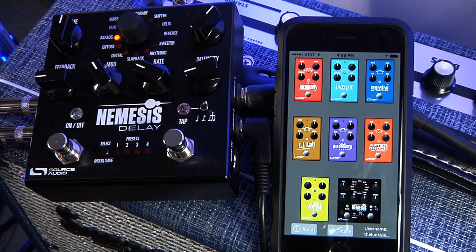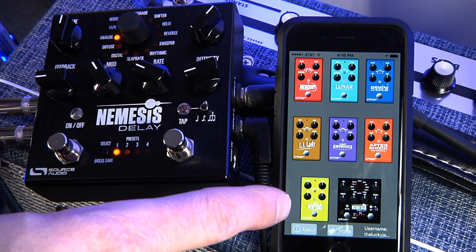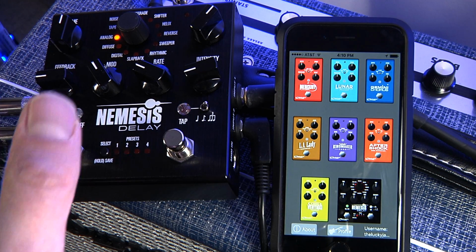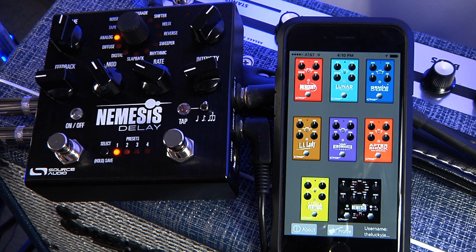Now, there are already a ton of great sounds in the Nemesis without ever plugging in the app. That said, creating sounds with the app is a lot of fun, and it can really get some creative juices flowing. And of course, I can't stress enough that you don't need to pull the phone out at a gig or something. When you're creating presets, you do it ahead of time, you save it to the pedal, and then you can just pull it up at a show with a foot switch like you would a normal stomp box. And keep in mind that this process is exactly the same for every One Series pedal.